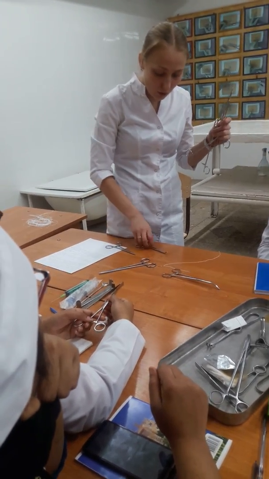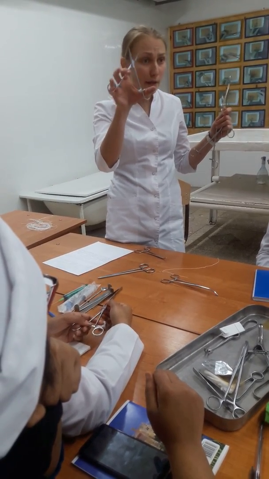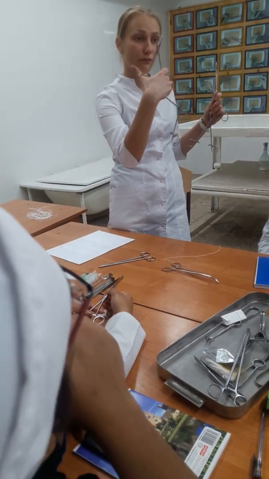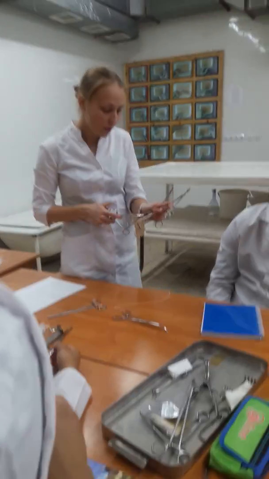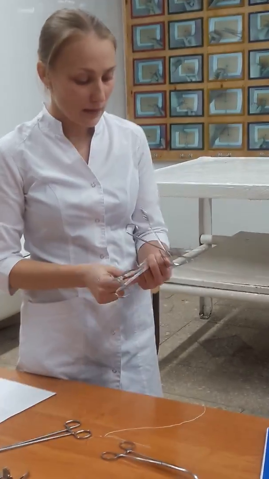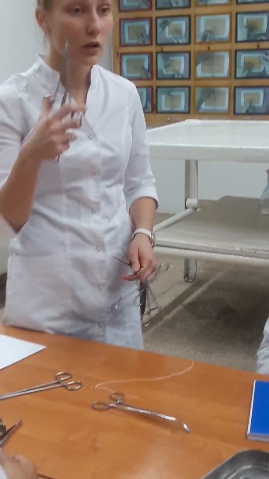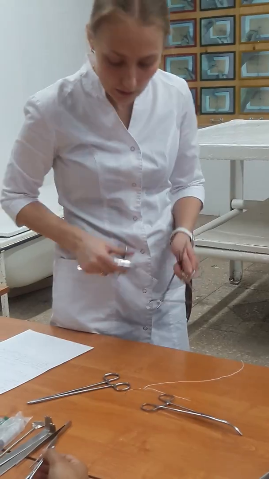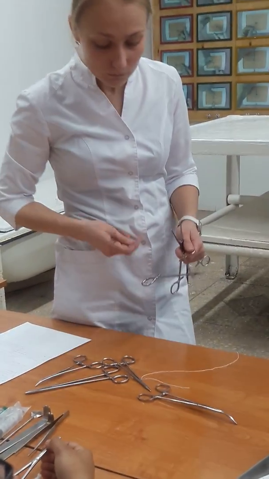And this one is called Billroth. Straight Billroth. And the second variant, curved Billroth. So, once again, Kocher, Billroth, and mosquito. Mosquito we use for small vessels, different kinds of mosquitoes. Okay. Thank you very much.